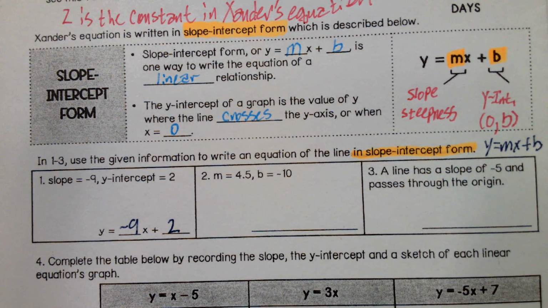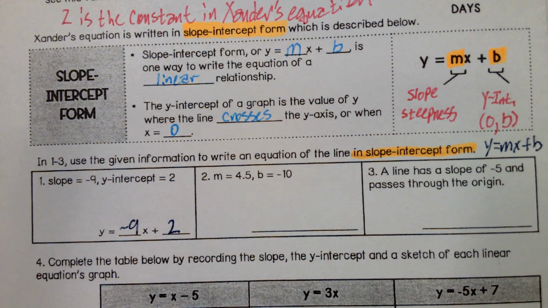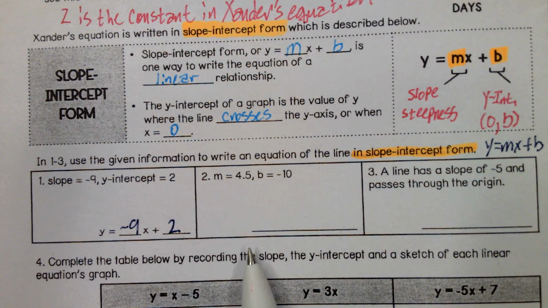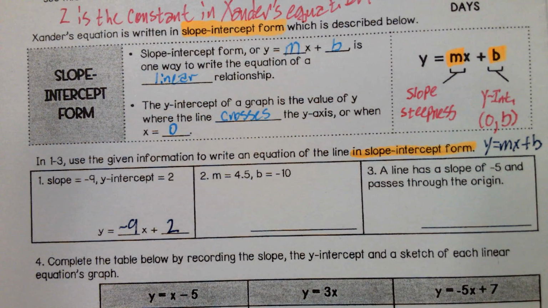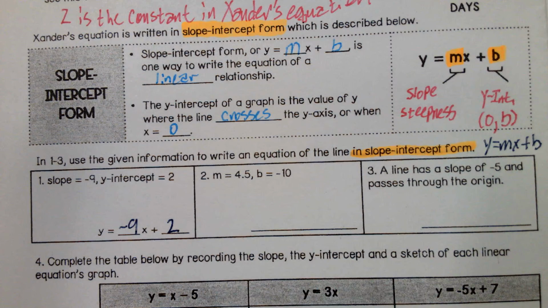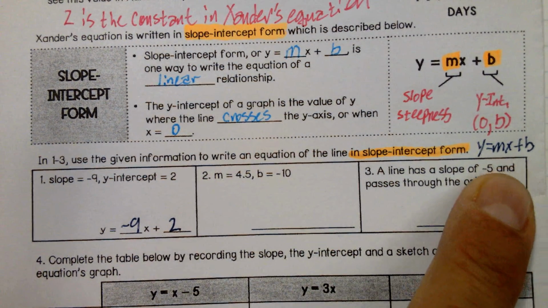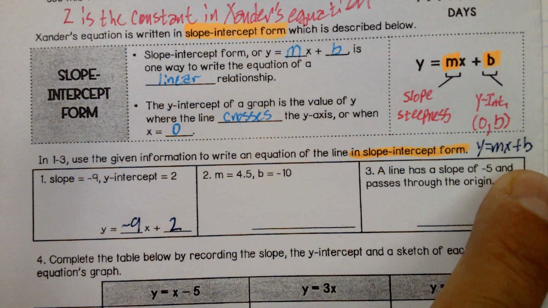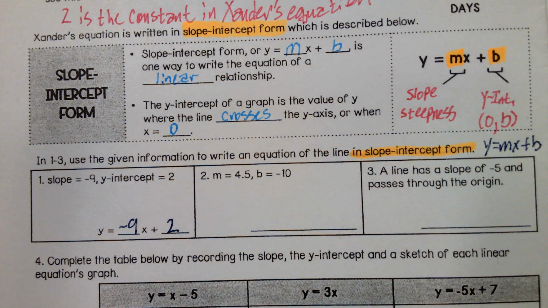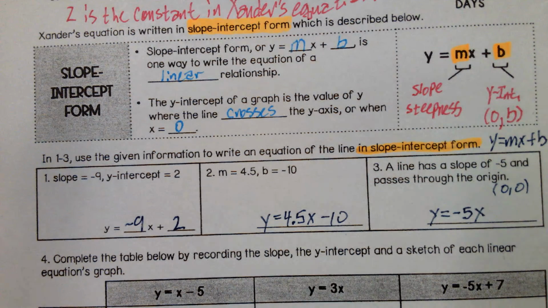Okay, I want you to use the same information. They're going to give you the slope and the y-intercept. Write the equation for each of these. I want you to try it on your own. What do you think the equation is? It should be in y equals mx plus b form. So they're giving you the m, giving you the b. We need the whole equation. So give it a try. All right.